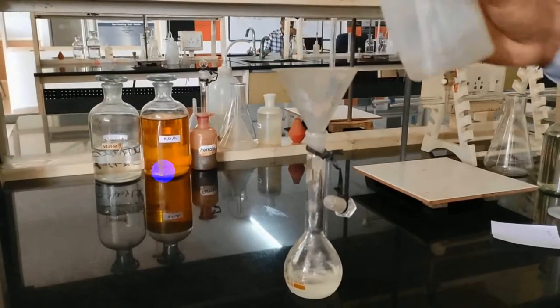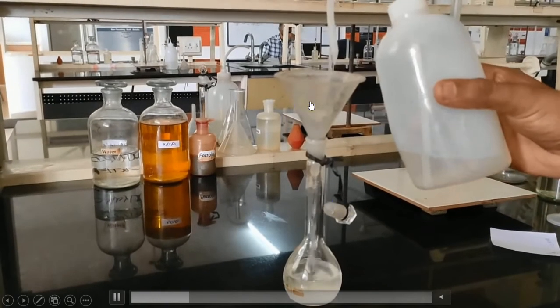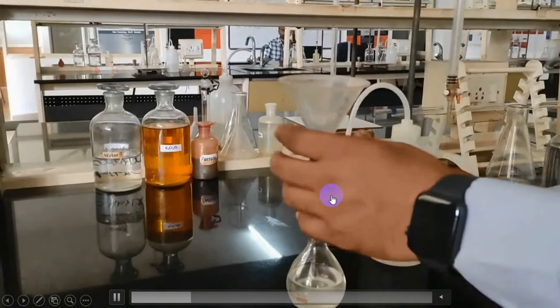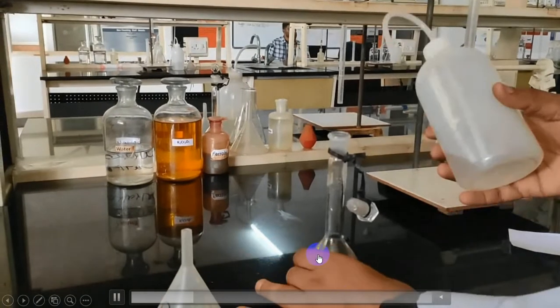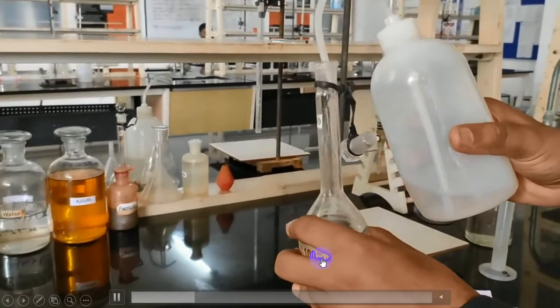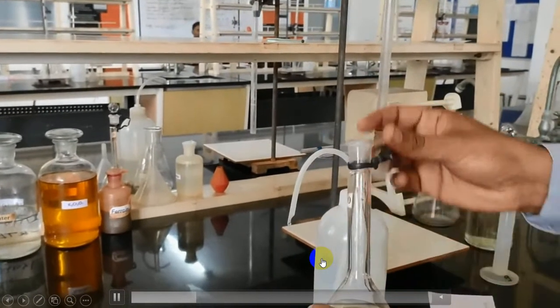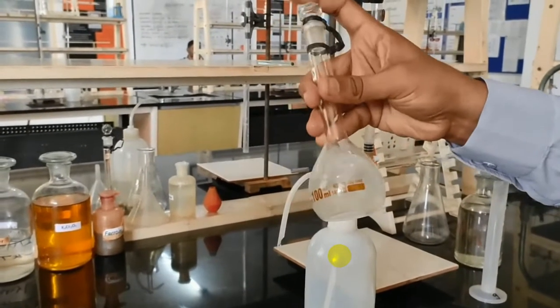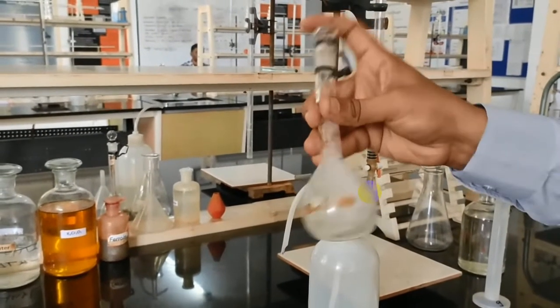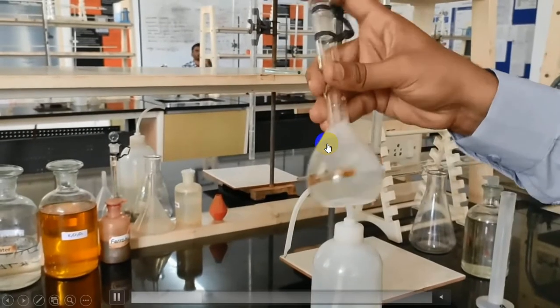Transfer water. Make sure all the salts in the funnel as well as in the neck of the standard flask have been transferred to the bottom. Mix the solution well until it dissolves.